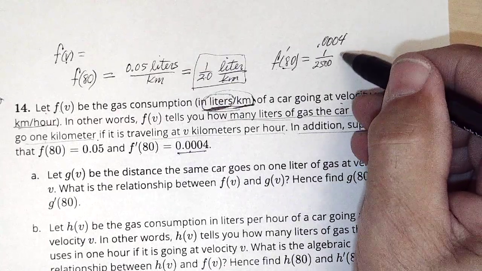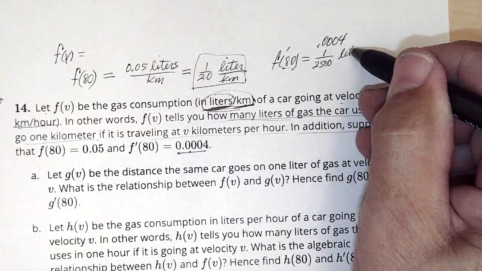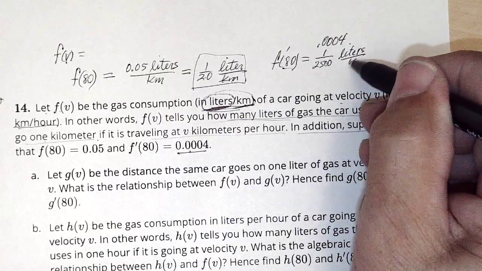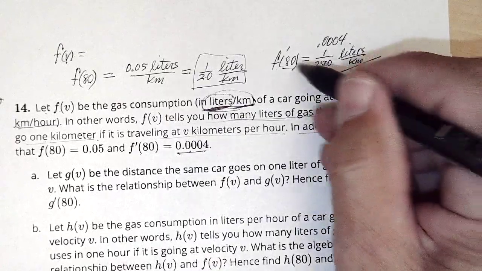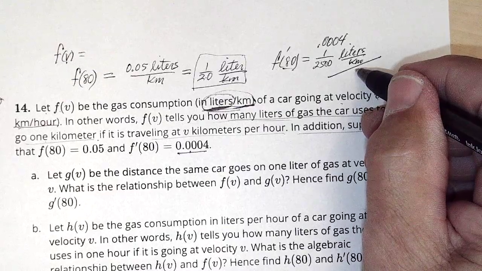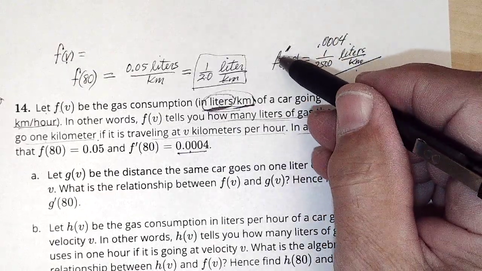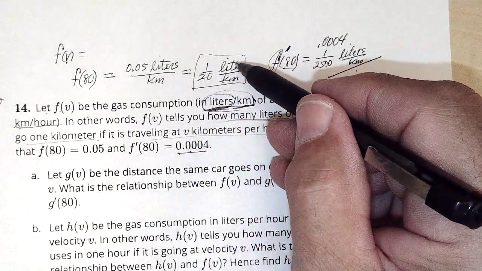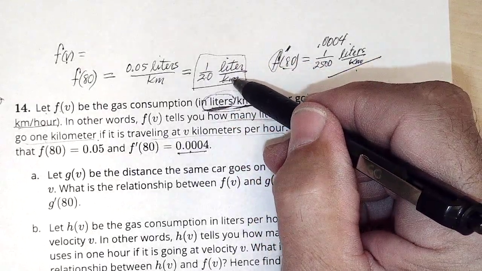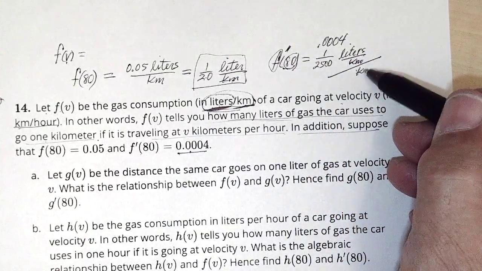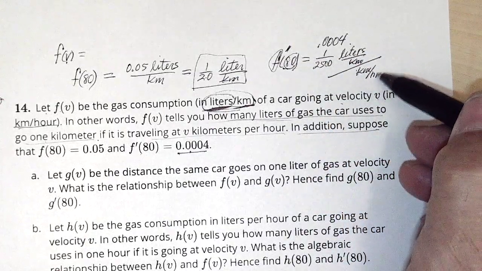This is the change in the liters per kilometer per the velocity change, because this is a derivative, it's a slope. So it's the change in F, and F's units were liters per kilometer divided by the X units, which are kilometers per hour.